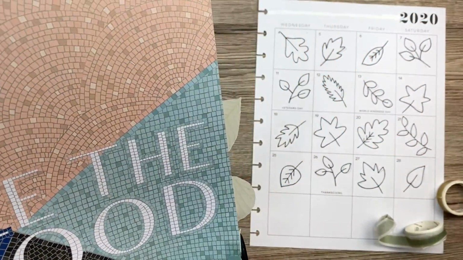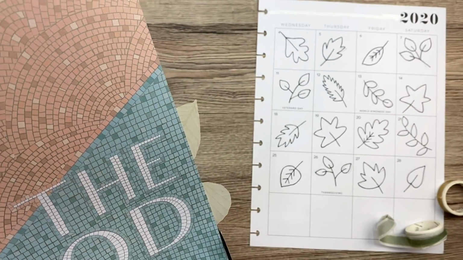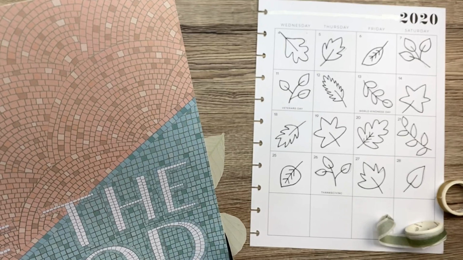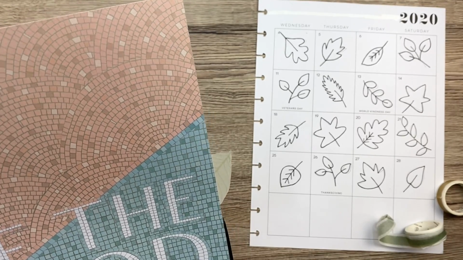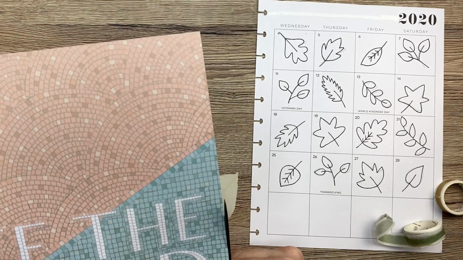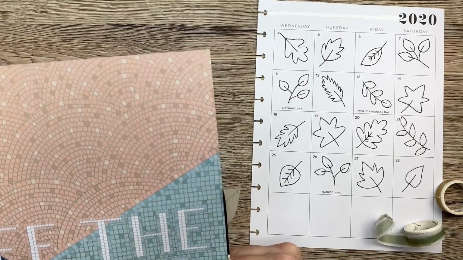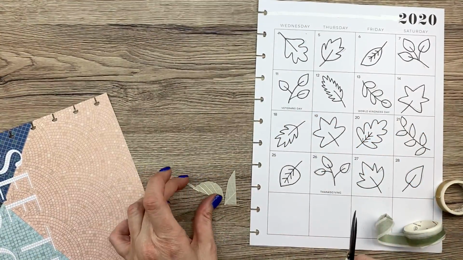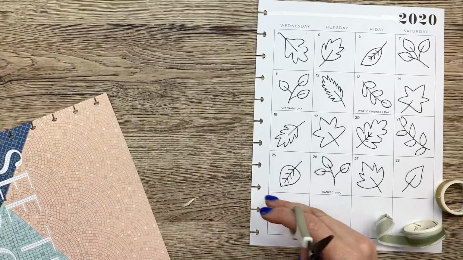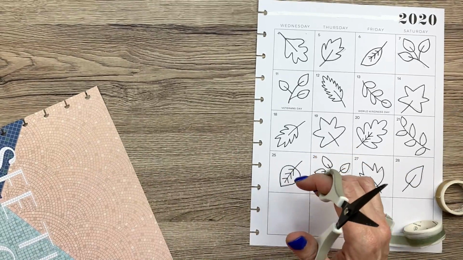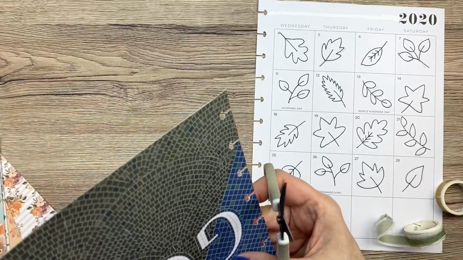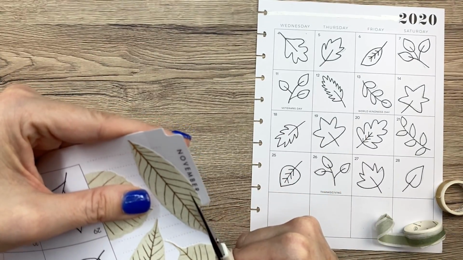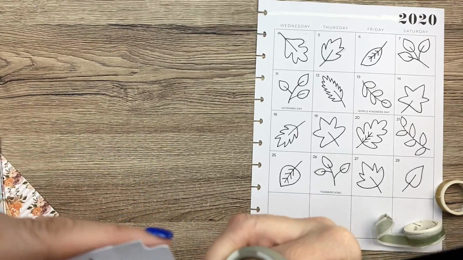I cannot believe it's November. Where has the year gone? Really? It's crazy. I'm actually filming this on November 1st. I'm a little late. I usually plan my monthly like a week before the month starts, so I'm a little late this month. So, yeah. What can I say? I have no excuse for that, other than I'm not perfect.